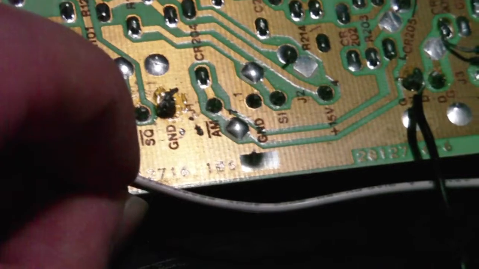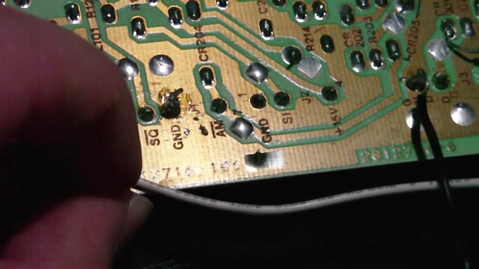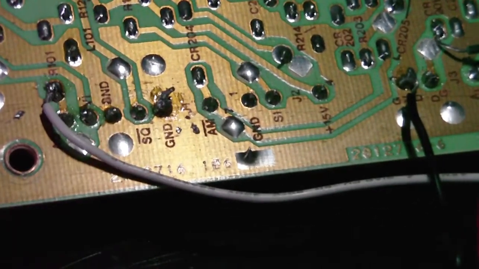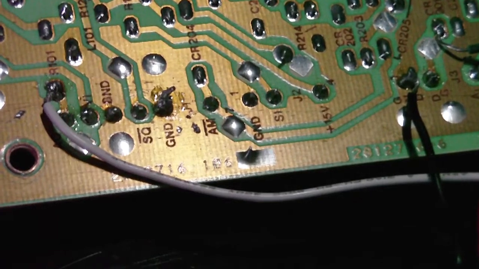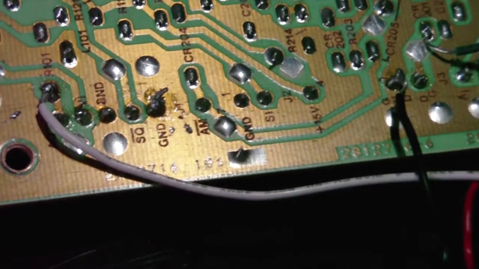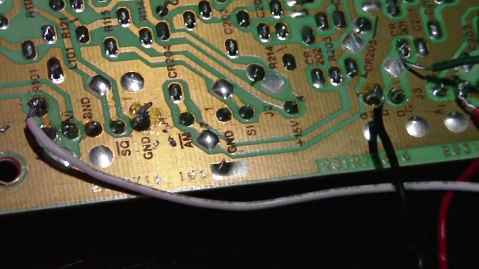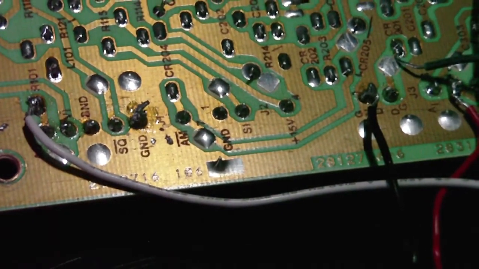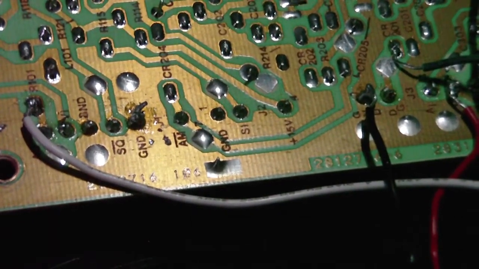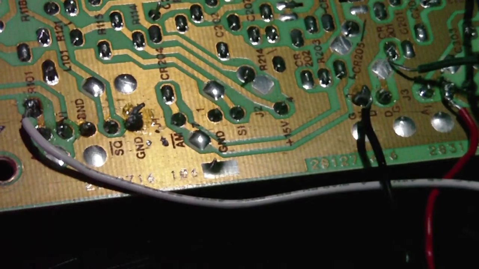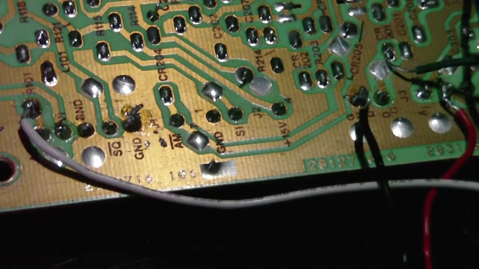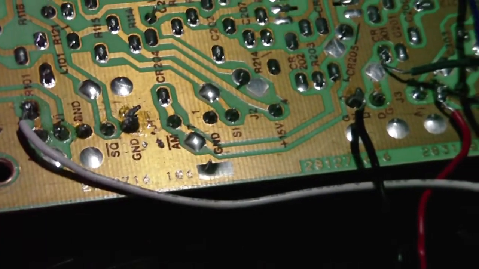As for what I didn't hook up, where is it? Oh, there it is. So there's the not squelch line here. Normally, if you put the player in pause, well, on an RCA player, you put the player in pause, rapid access, rewind, or forward, and the stylus has to lift off the disc.